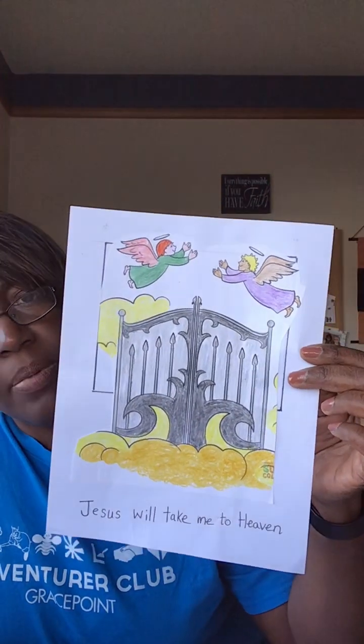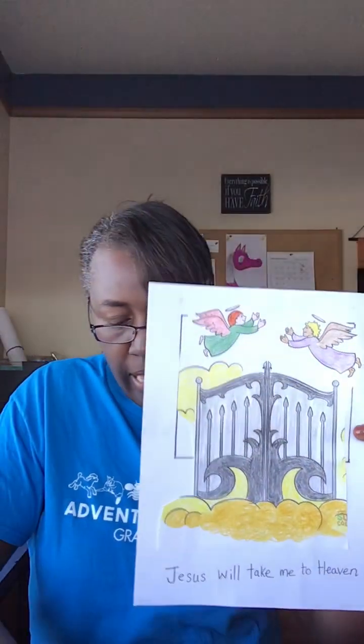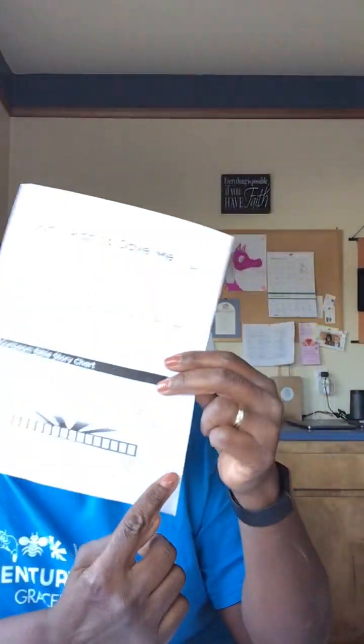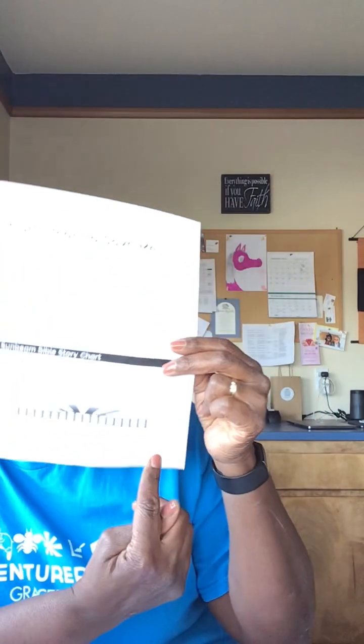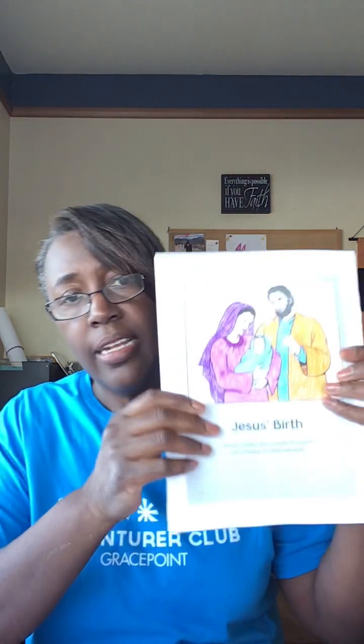I also drew, or coloured I should say, another picture. And this one is about heaven. Jesus will take me to heaven. And on my timeline, right here at the end, you can see it says heaven. So, I can take all of my pictures and put them together to make a book. And I'm just putting them together right now. And I can put them together like this.